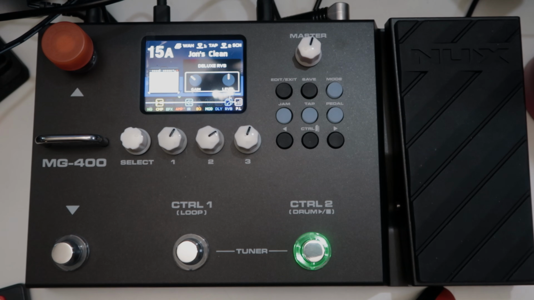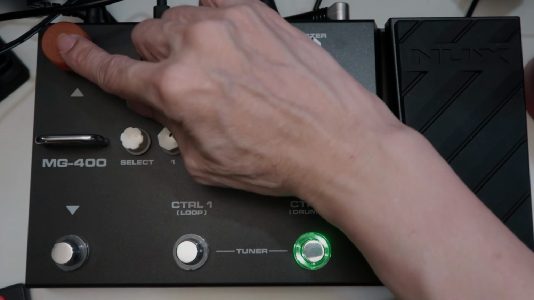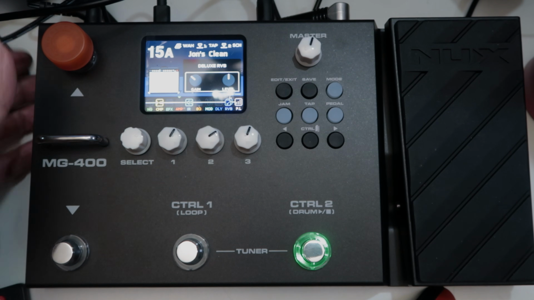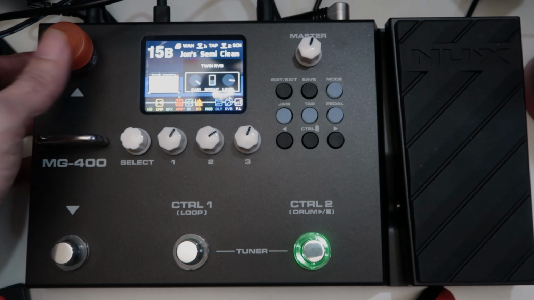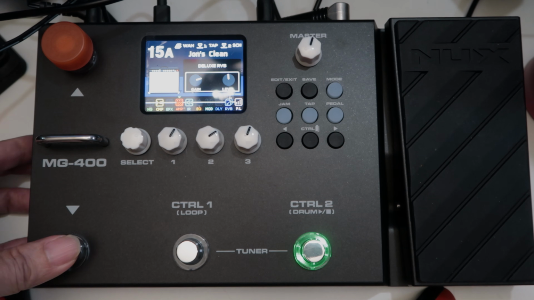Now on the front panel, you can see there are actually 4 foot switches here. The first one would let you scroll up the patches, and the bottom one here to scroll down.